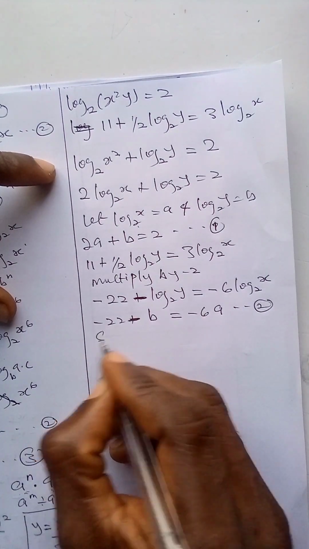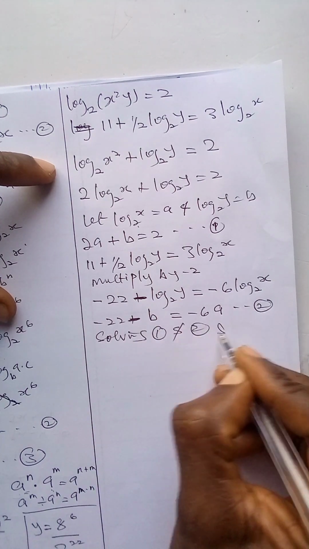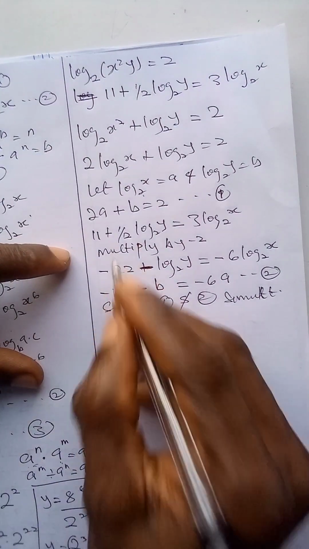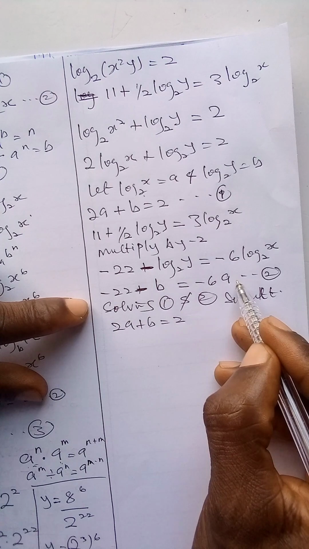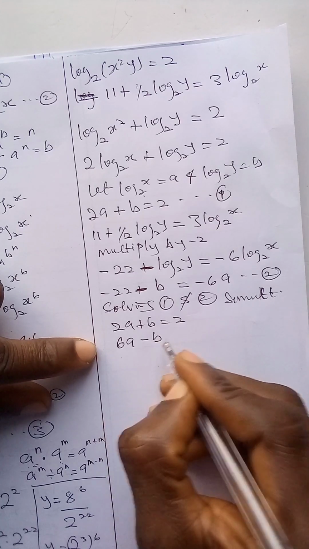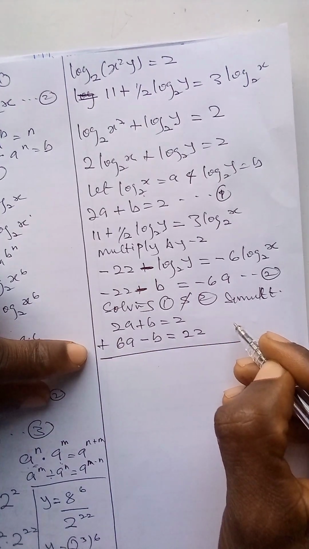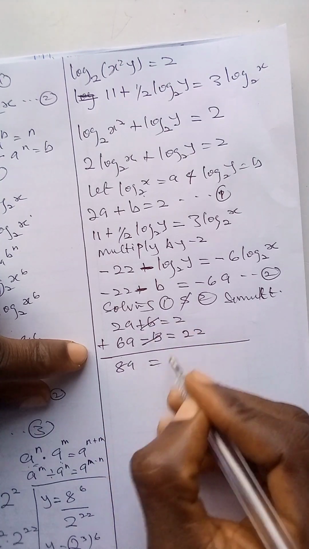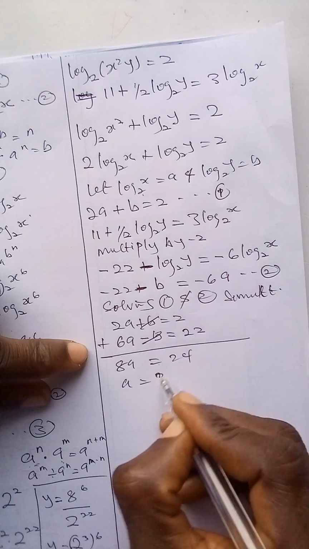We are now solving equations 1 and 2 simultaneously. Our equation 1 is 2a plus b is equal to 2, and we can rewrite equation 2 as 6a minus b is equal to 22. Yes, so we add equation 1 to equation 2. 2a plus 6a is 8a, and these will cancel out. 2 plus 22 is 24. A will now be 24 divided by 8, which is 3.